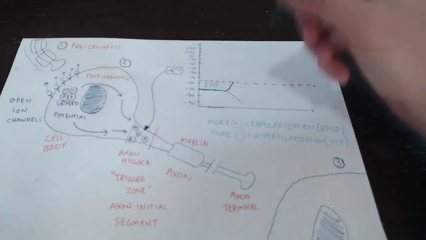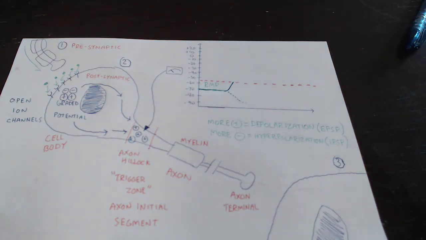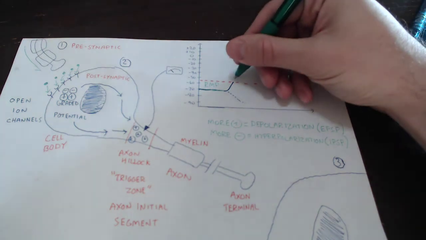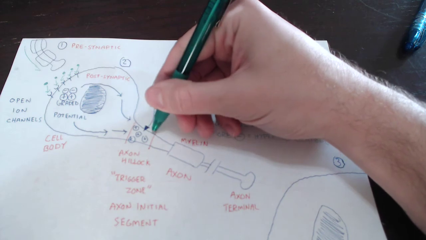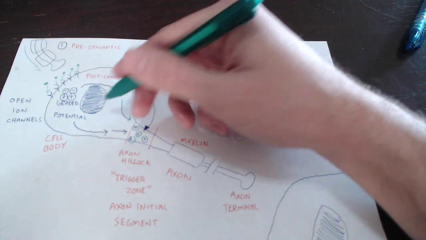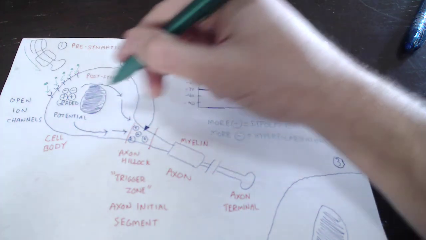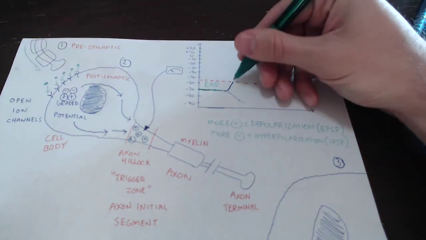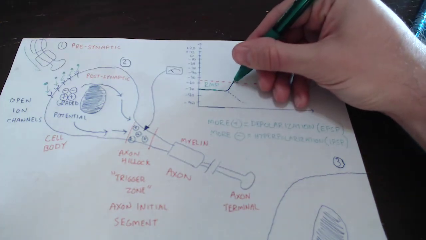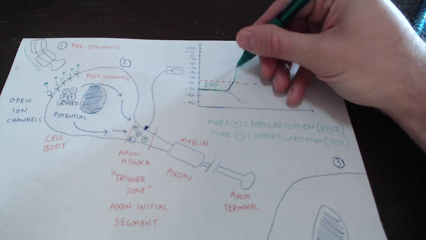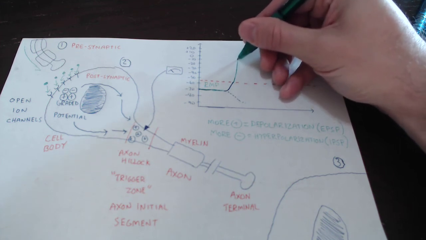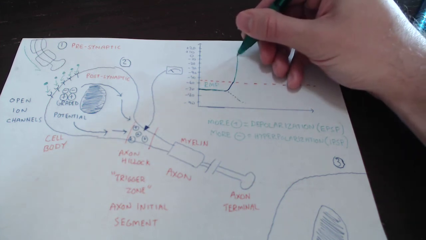So the very first event, once our EPSP arrives, the very first event that gets us to threshold, that is going to open voltage-gated sodium channels. So these voltage-gated sodium channels that exist here on the axon but not anywhere else, these channels are going to open, and we're going to get a massive influx of sodium from the extracellular fluid into the axoplasm.